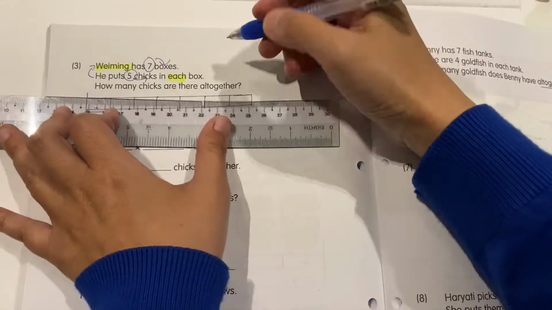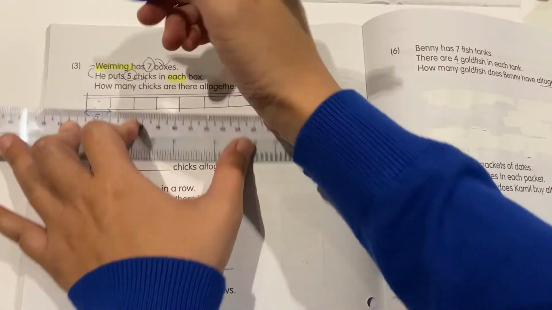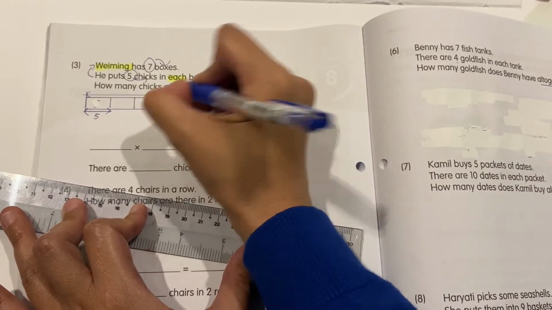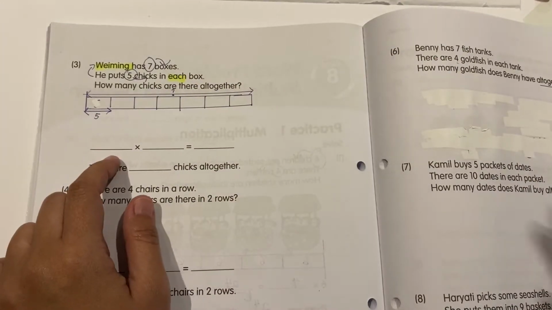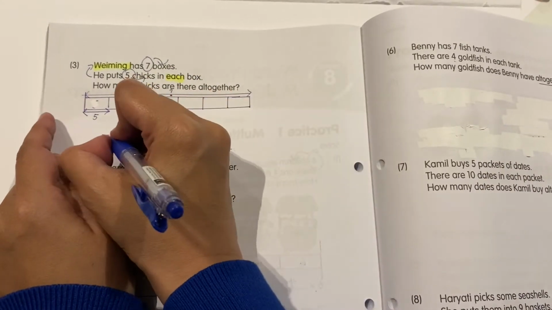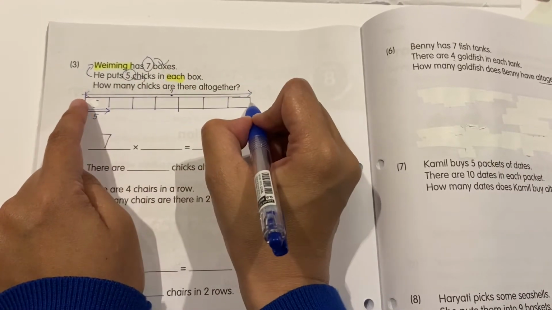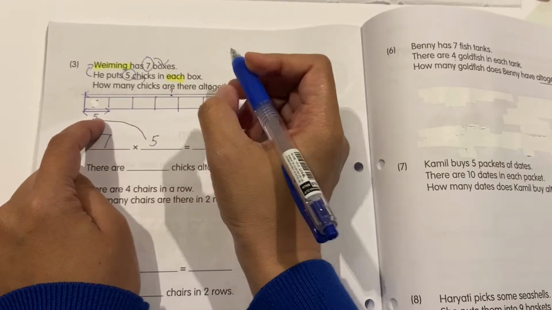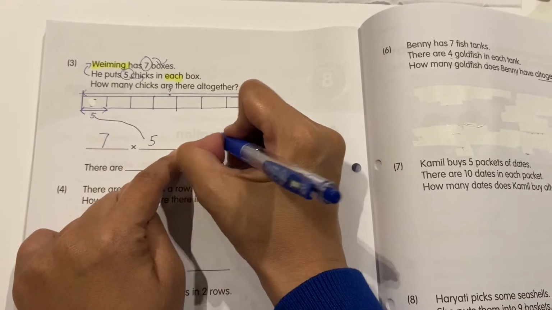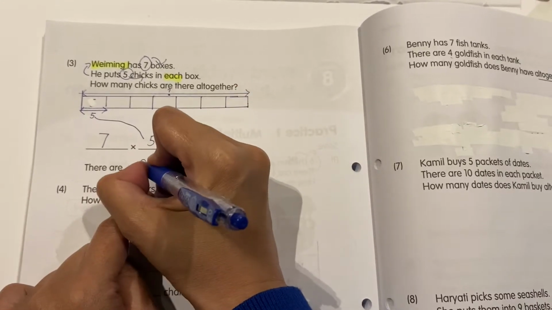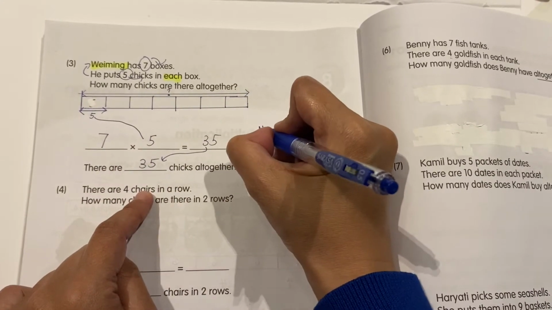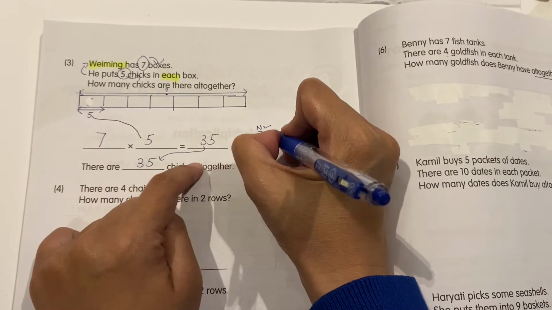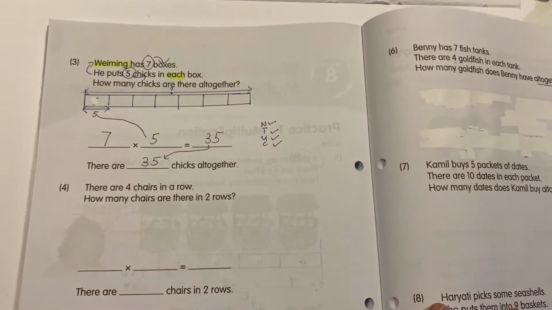Okay? So now, if you have 7, what is this? Okay? So remember, 7 boxes, so that's 7. 7 boxes means 7 groups. Multiply by 5 in each group. So 7 times 5 gives you 35. So that's your answer, 35. NTUC. Check your answers. Check your transfer unit there and check box.